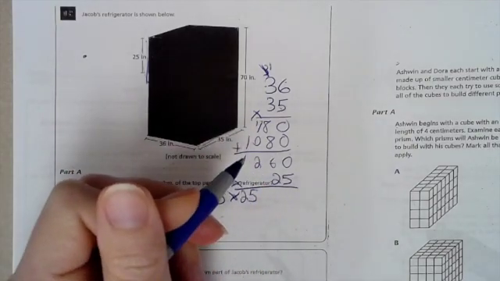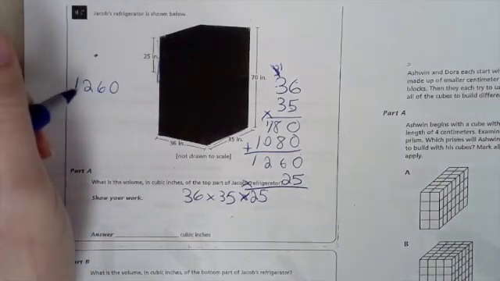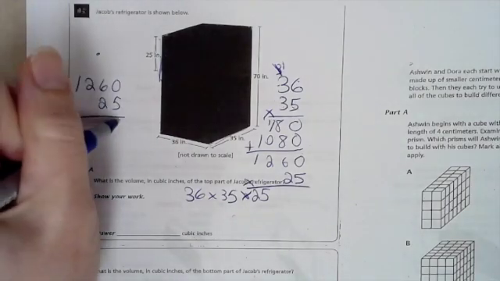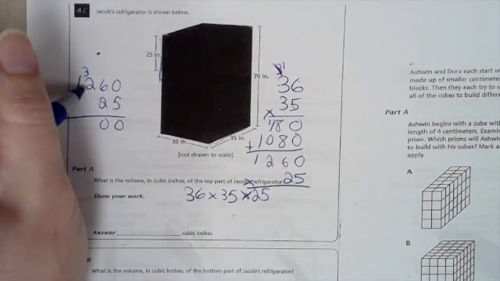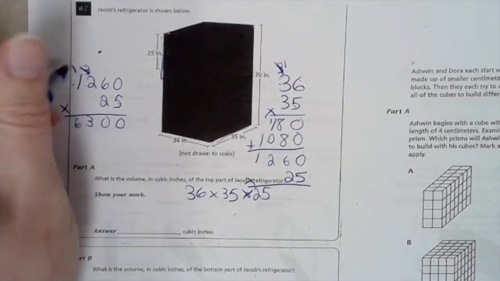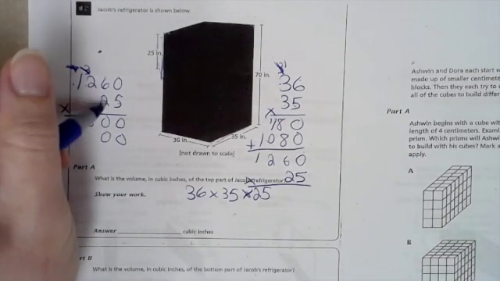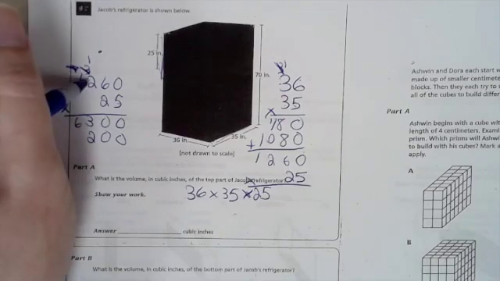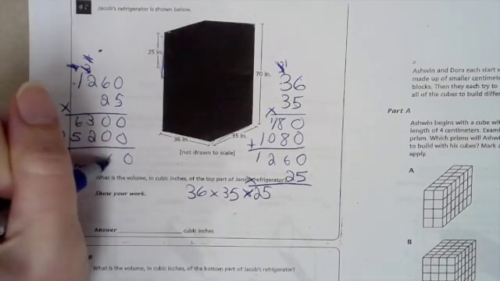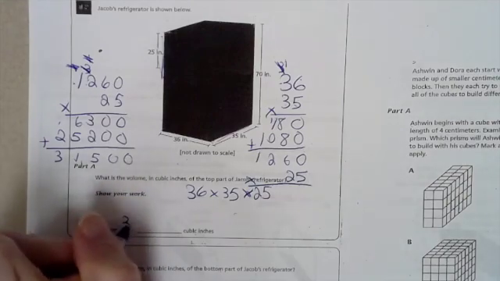I'm going to run out of room there, so I'm going to come over here. 1,260 times 25. 5 times 0 is 0, 5 times 6 is 30, 5 times 2 is 10, plus 3 more is 13. 5 times 1 is 5, plus 1 more is 6. We scoot over to our tens digit and we put down a 0. 2 times 0 is 0, 2 times 6 is 12, 2 times 2 is 4, plus 1 more is 5, and 2 times 1 is 2. We add our partial products, and we get 31,500 cubic inches.